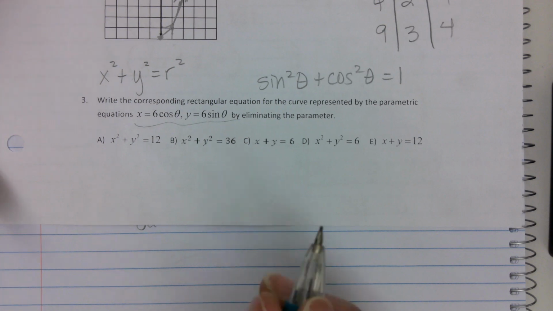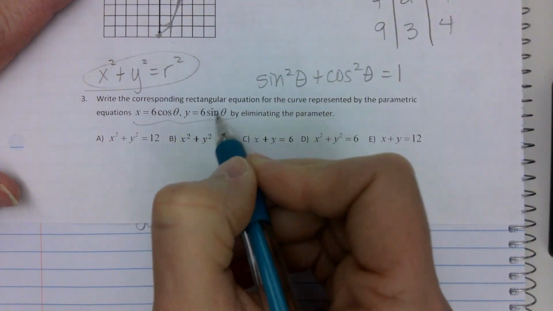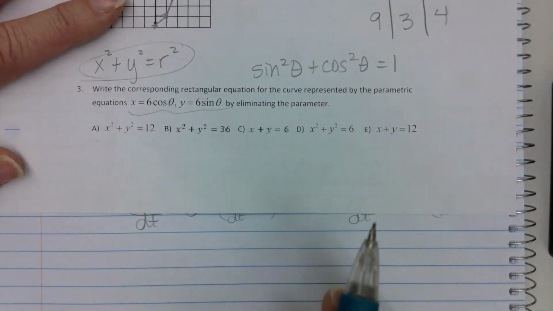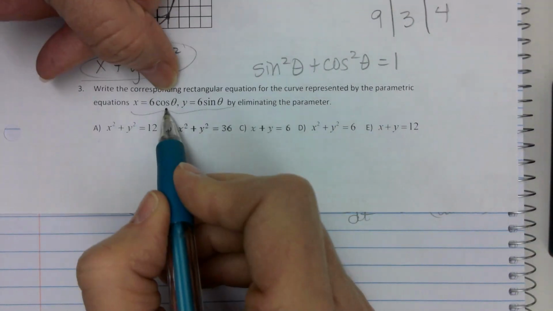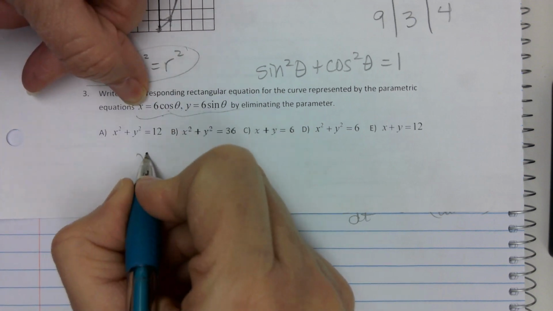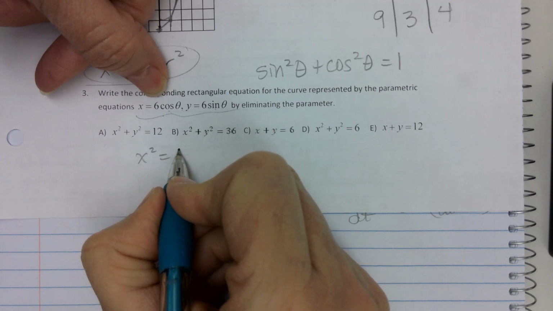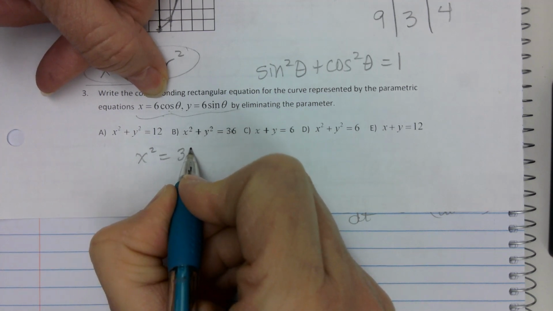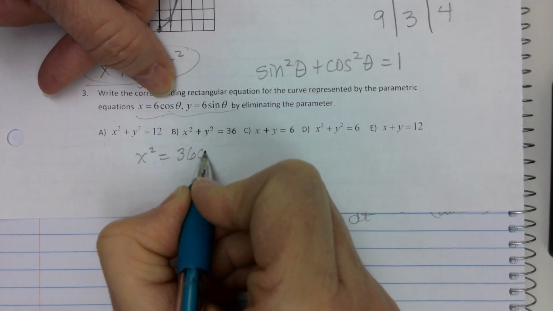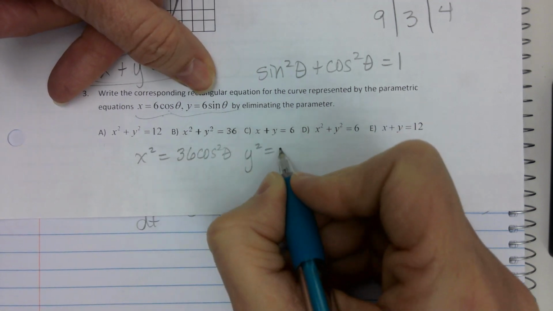You know, I don't know about that one because we don't have an r, so I'm going to ignore that one. But because I have sines and cosines, how about if we just square them? What is x squared the same as? 36 cosine squared. What is y squared equal to? 36 sine squared.